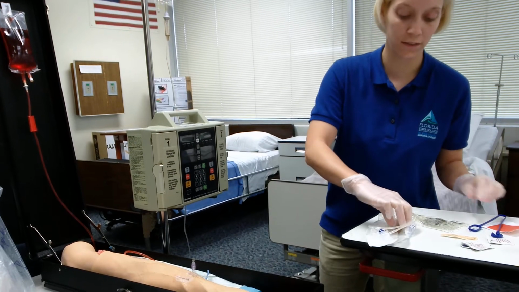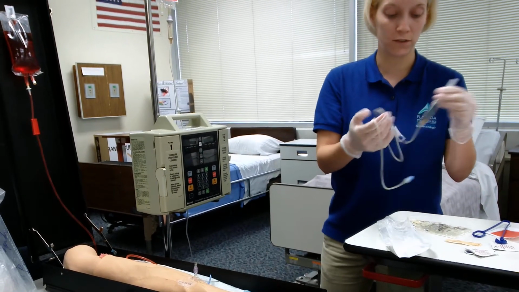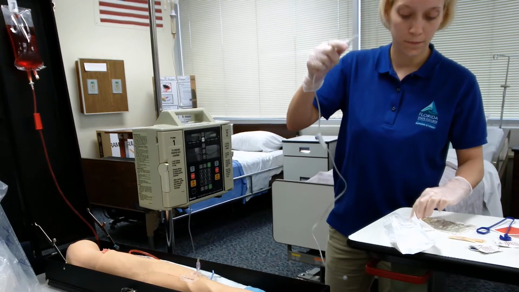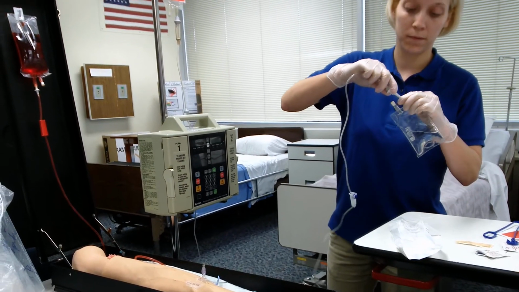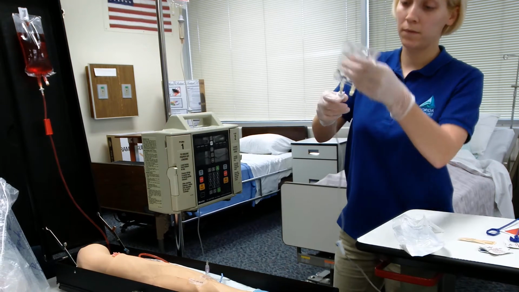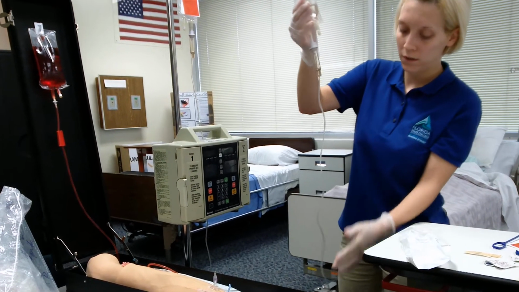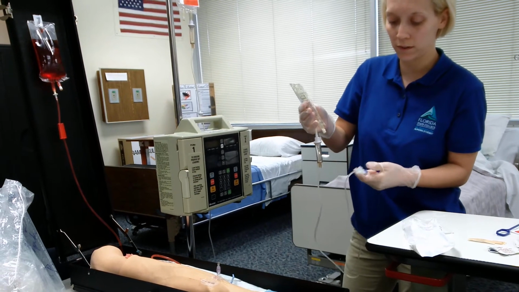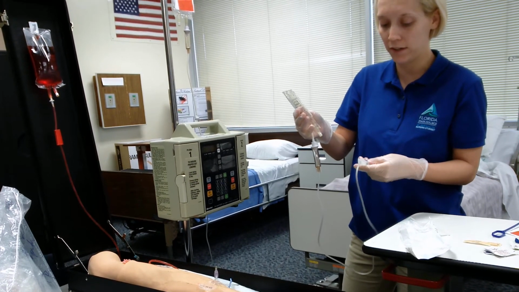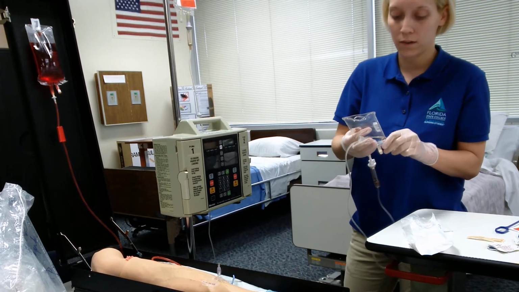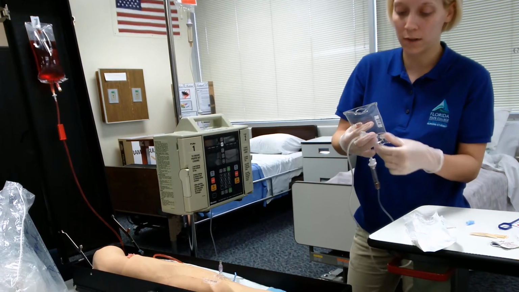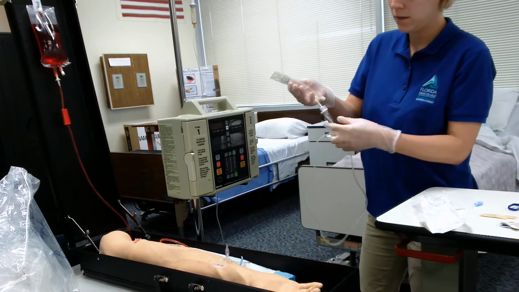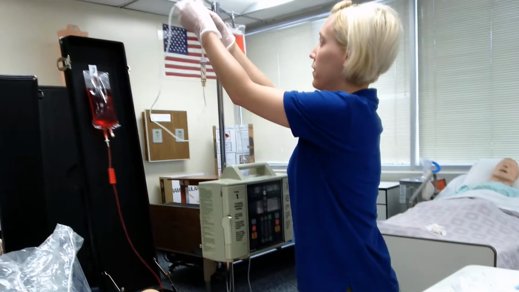Okay, I'm going to spear and put my tubing attached. I'm going to prime it, make sure that's stopped so we don't lose any of their medication. Make sure there's no air bubbles in it. I'm going to hang this.